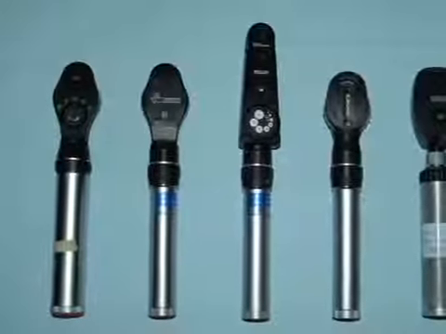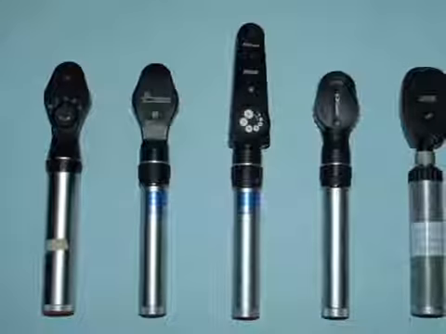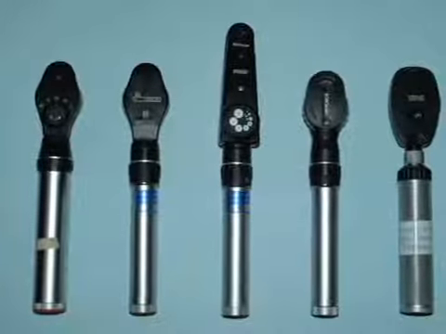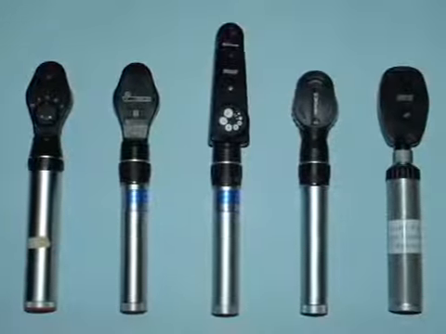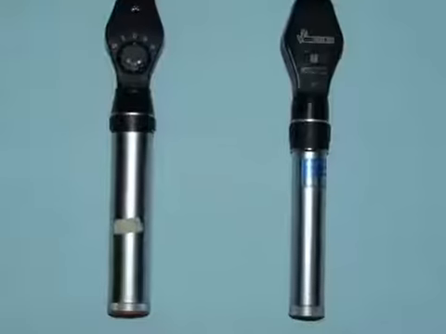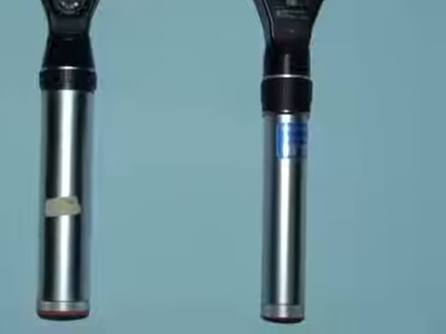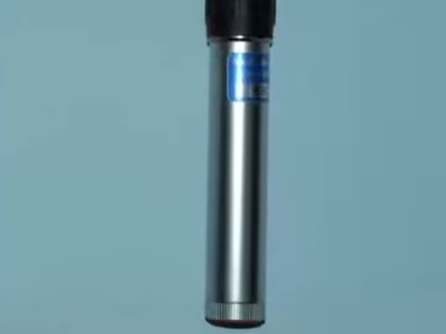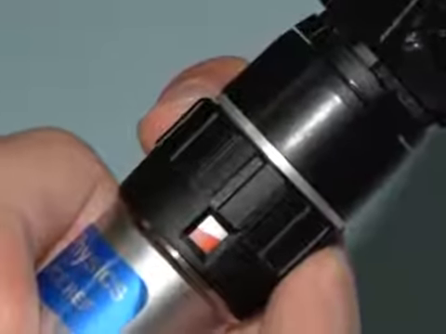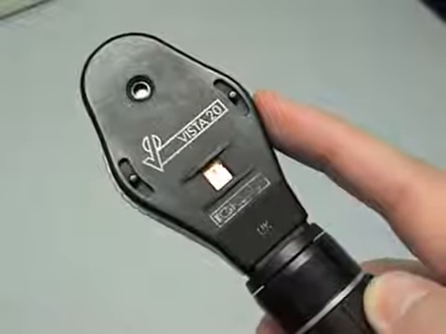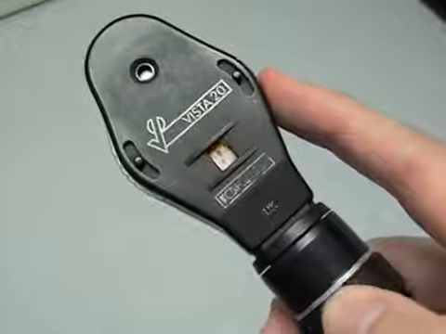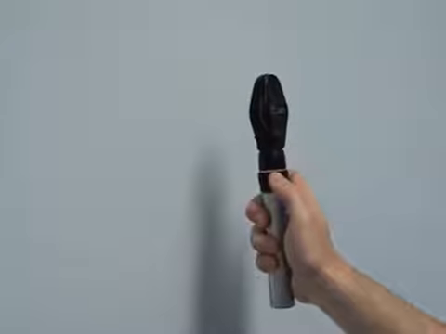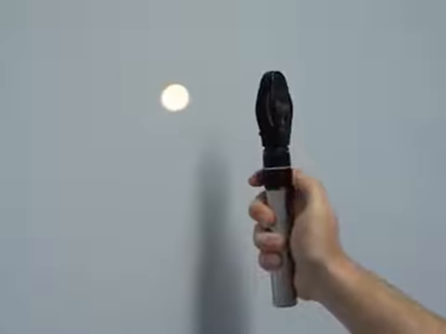There are many different types and designs of ophthalmoscope. However, it is important to know that these all have essentially the same controls and method of use. The handle contains the battery pack. Some will be single life units, some will be rechargeable. Most ophthalmoscopes have a rotating cuff at the top of the handle which switches the light on. It can also be used to adjust the strength of the light.